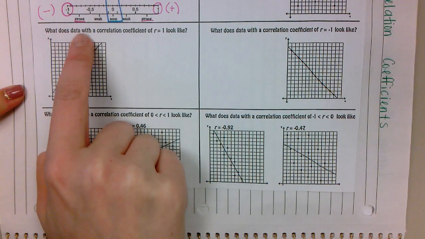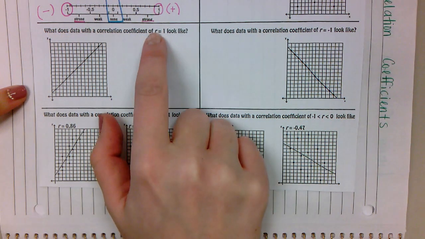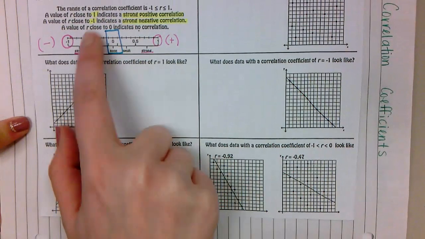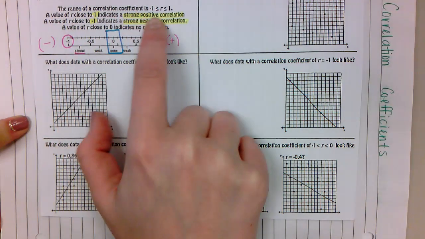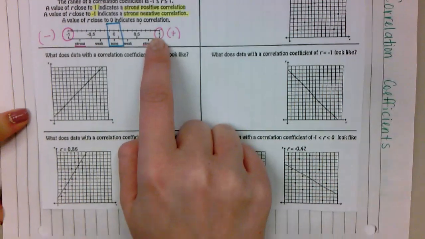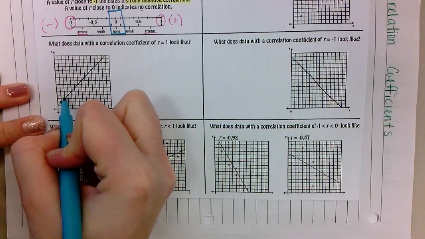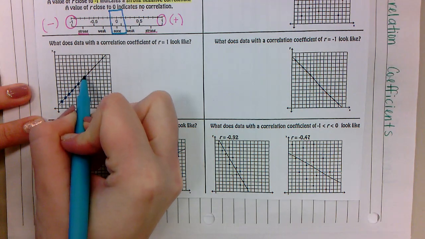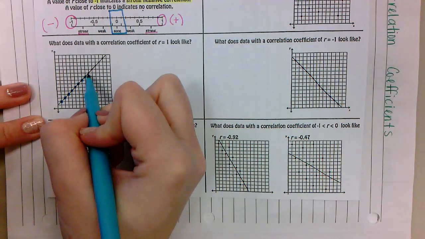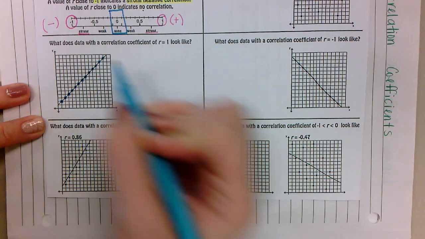So this first one says, what does data with a correlation coefficient of R equals 1 look like? If our R value is 1, we just saw up here what that tells us. A value of R close to 1 is strong positive correlation. But if it's exactly 1, then as you can see, these points are literally sitting right on the line. And I'm going over them with this blue so that you guys can see this in the video. But when you print your notes out, you'll be able to see them.